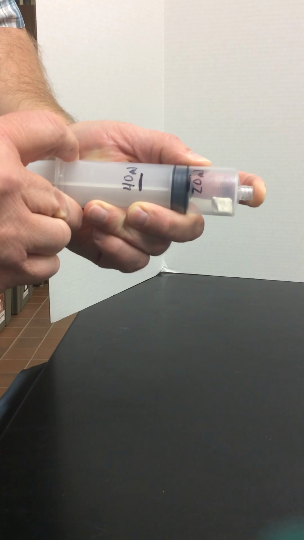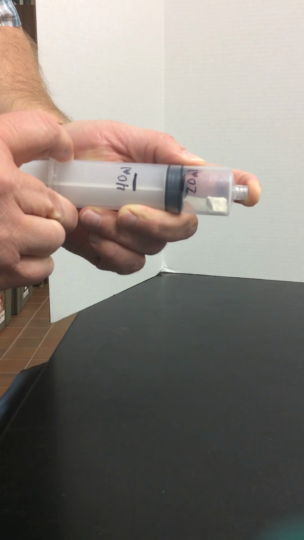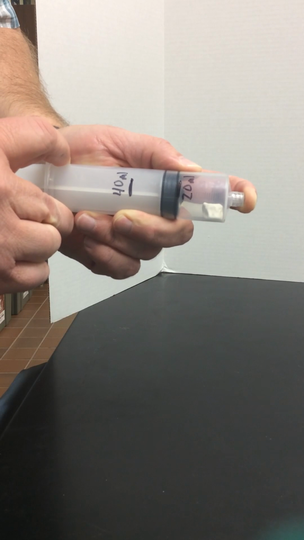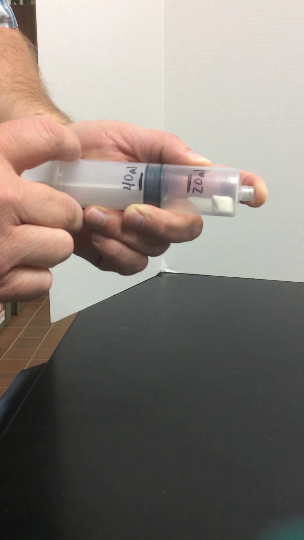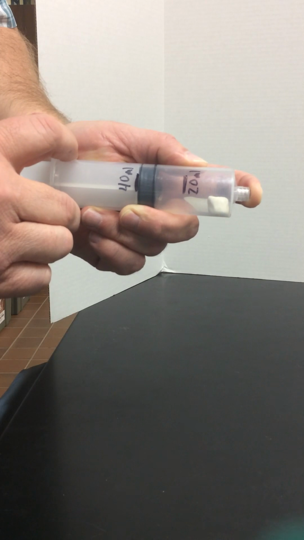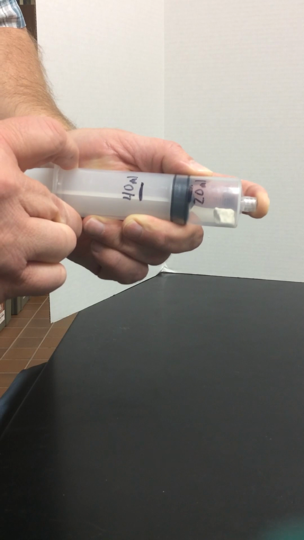So I push the plunger from 40 to 20 milliliters of volume. You should have noticed something different in the marshmallow. Now I'm going to let the pressure off. I'll do it again. And then the pressure off.